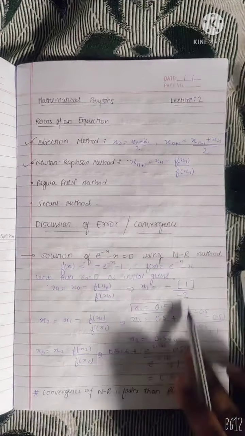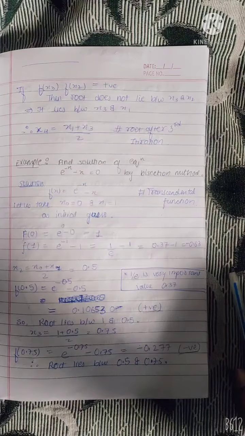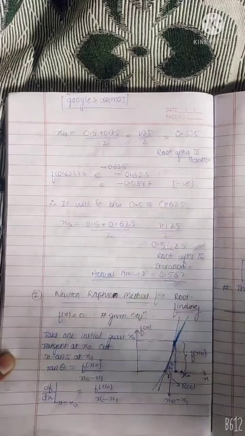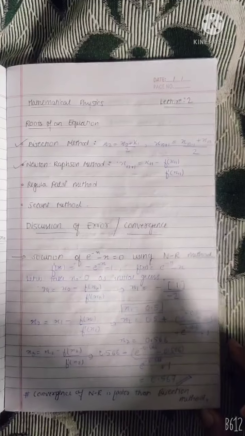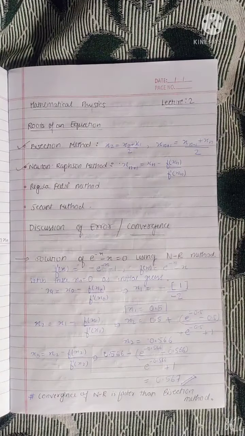But if we check the last solution of the bisection method, where we solved the question e raised to power x minus x is equal to 0, it took about 4 iterations to get to an answer, 0.5625, which is far away from the actual answer. But in Newton-Raphson, the answer we got after the third iteration is 0.567, which is the closest to the actual answer.